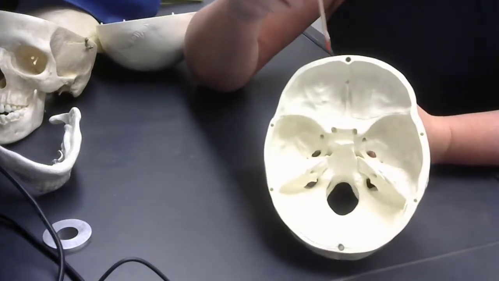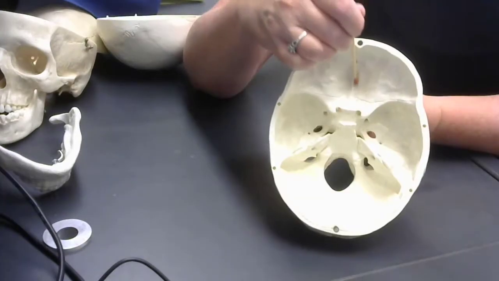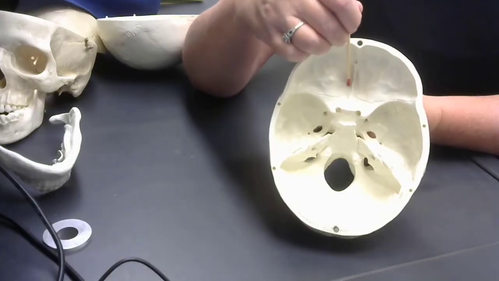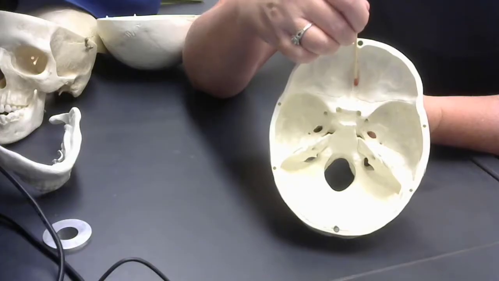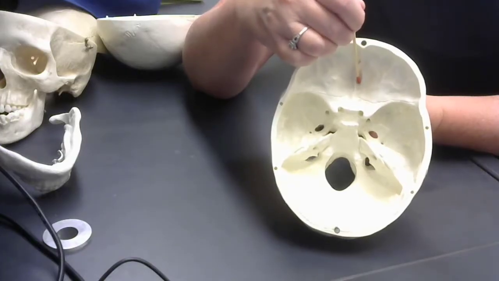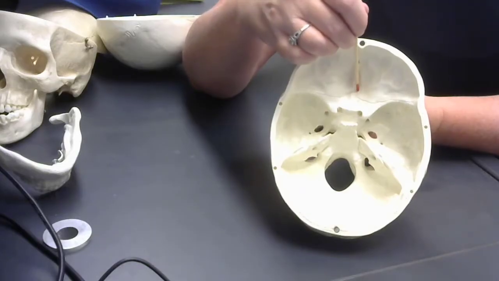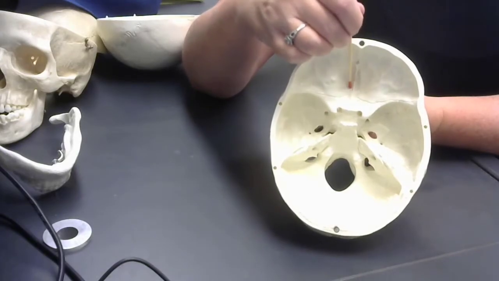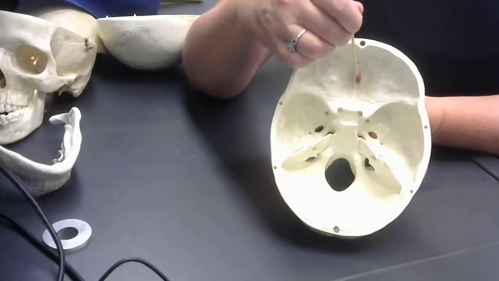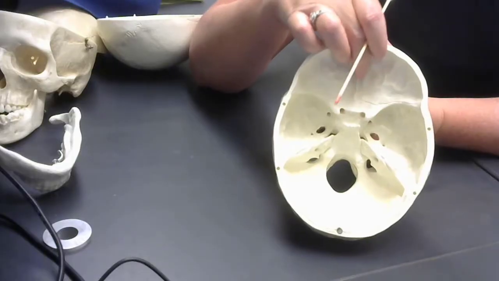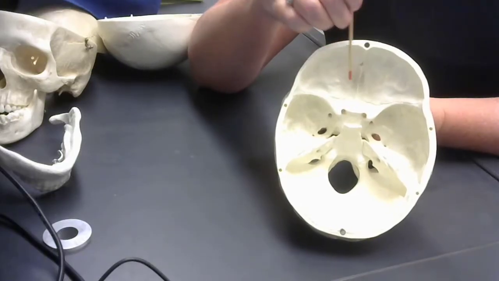Now, on either side of the Crista galli, I've got the Cribriform plate. I think if a crib needs to be reformed, it must be smelly, okay? And these little holes in the Cribriform plate is where your olfactory nerves go through. That's your sense of smell. So that's the Cribriform plate, and that middle point, remember, is rooster's comb, Crista galli.